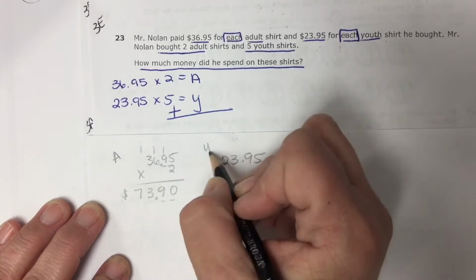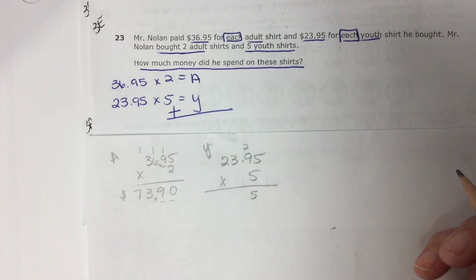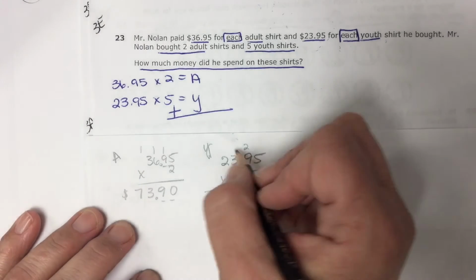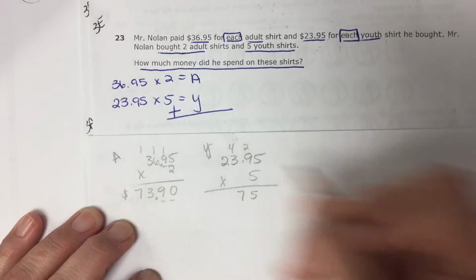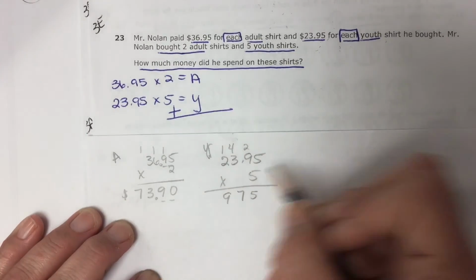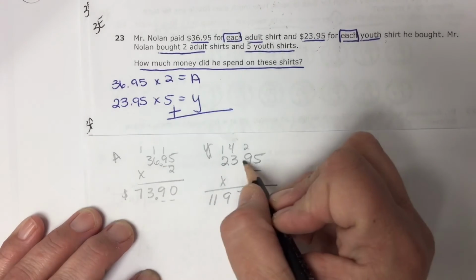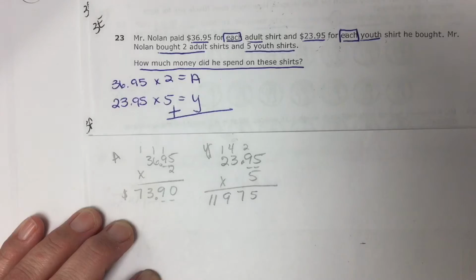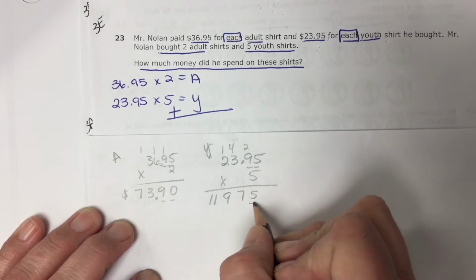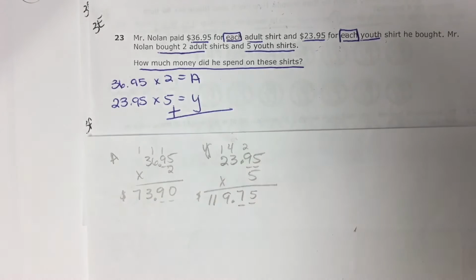Okay, 5 times 5 is 25. 9 times 5 is 45. Plus 2 makes it 47. 5 times 3 is 15. Plus 4 makes it 19. 5 times 2 is 10. Plus 1 makes it 11. I have a decimal with 2 numbers behind it. So I need to go down to my answer and put 2 numbers and then place the decimal. So he paid $73.90 for adult shirts and $119.75 for the youth shirts.